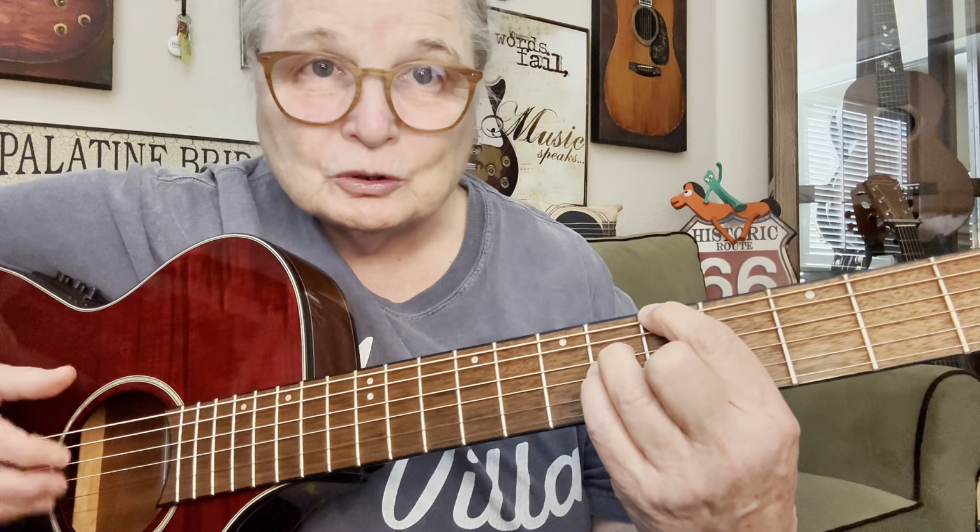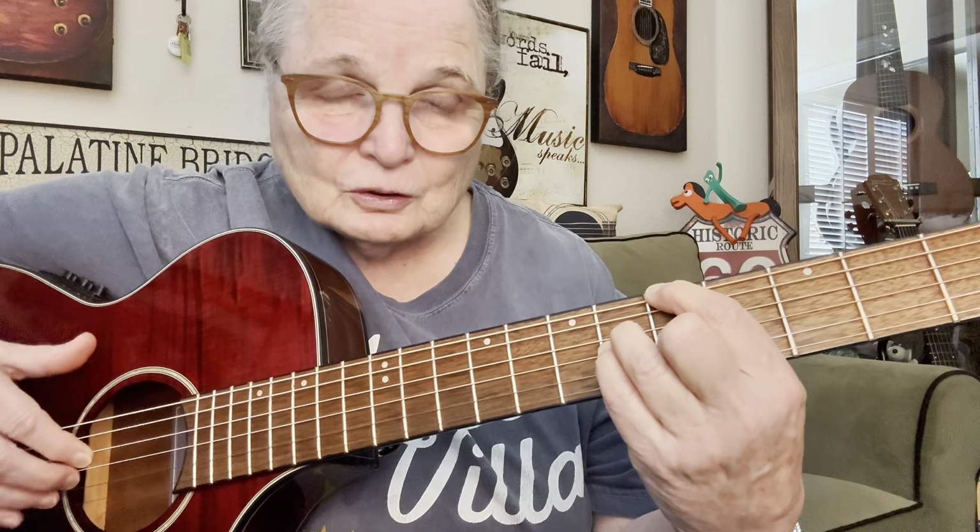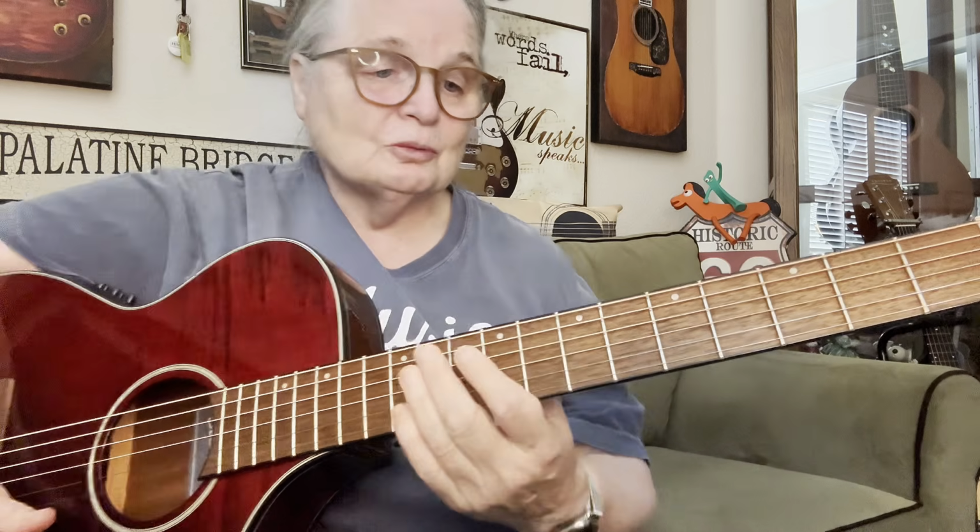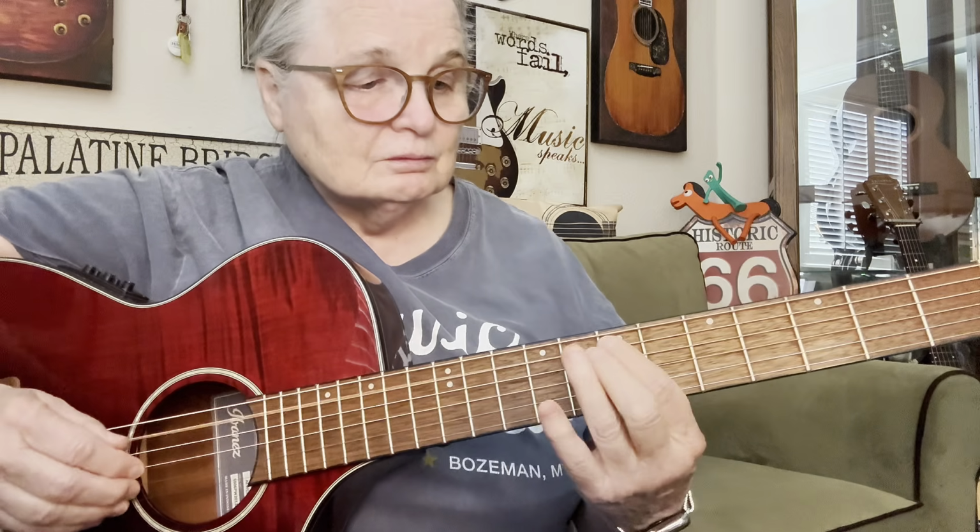You can play all of the notes on this. It's just a beautiful chord. But I find that what I'm doing is taking these 3 fingers and just picking strings 4, 3, 2. Thumb. See that? So it sounds like this so far.